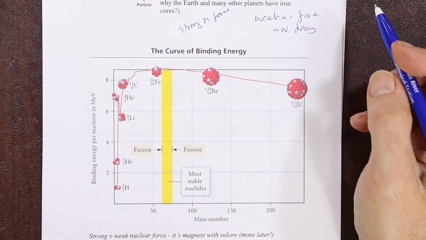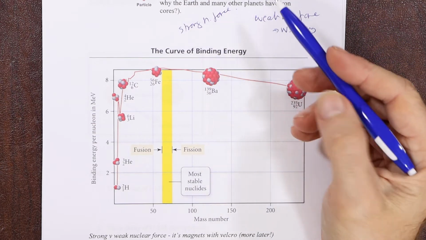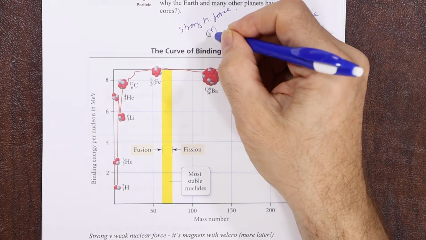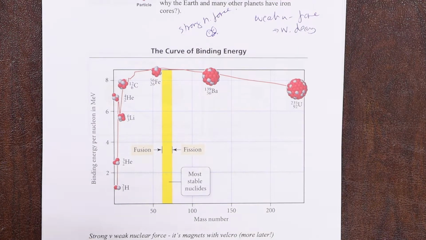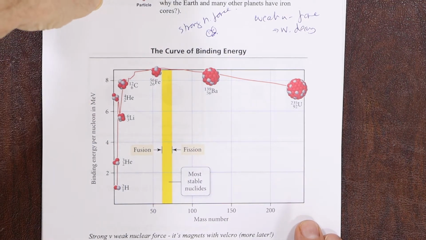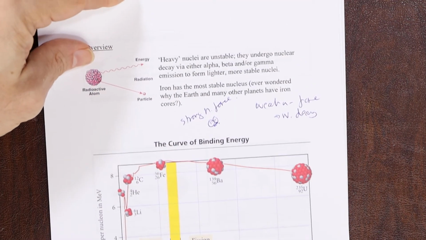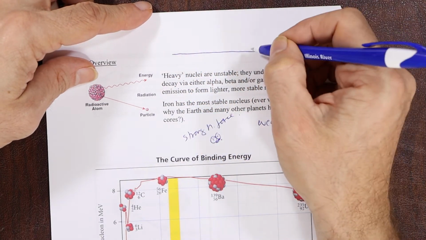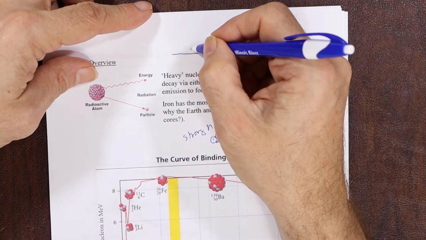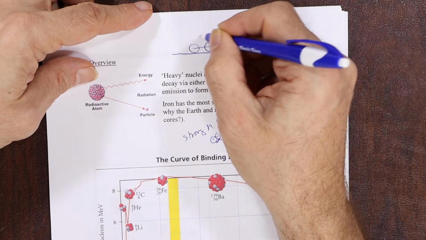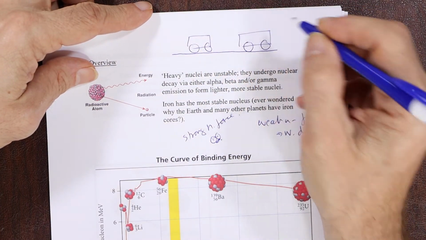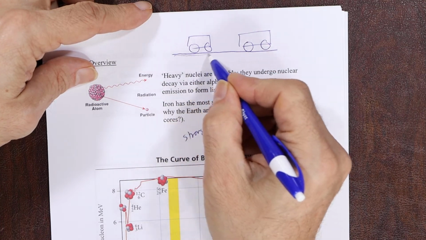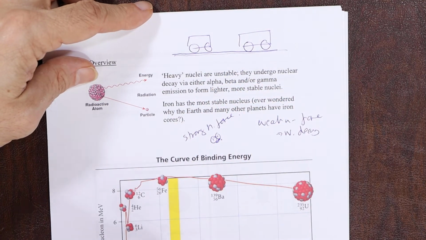That's a hard one to explain, but when protons and neutrons get right close to each other, they stick really, really strongly. It's a very close range, very strong force. Now a nice way to think about this is an analogy. Think of a physics experiment, with two little carts on a railway track. You've seen these carts on tracks in physics before.